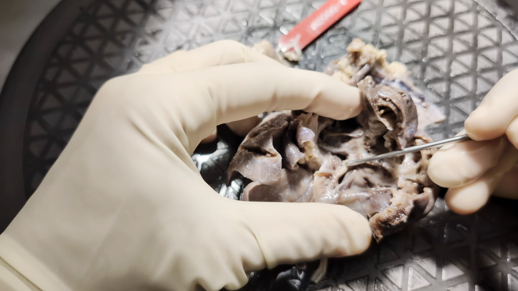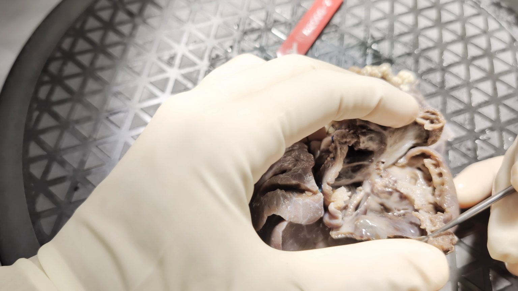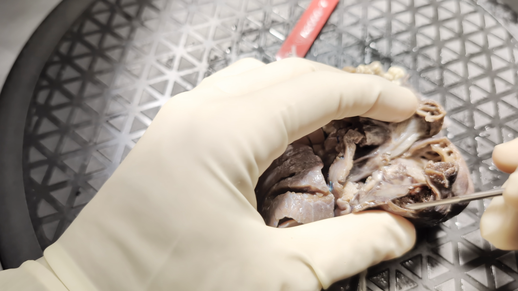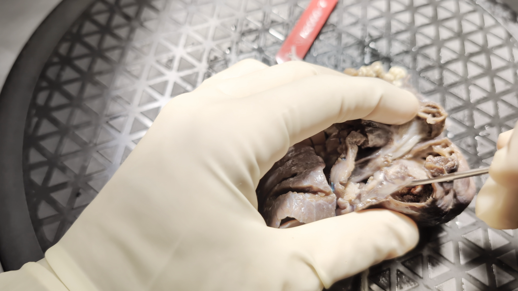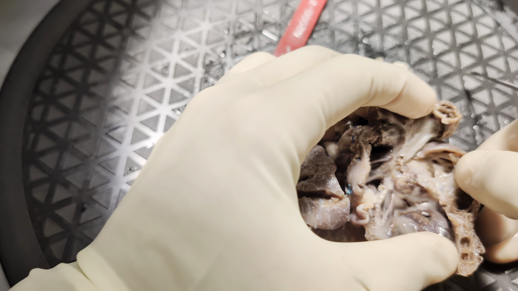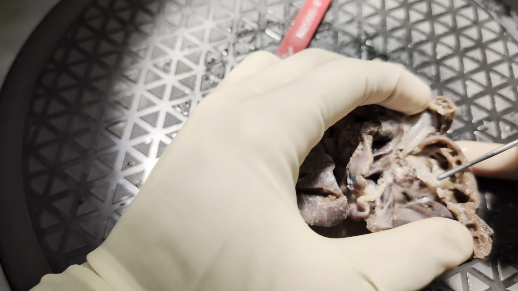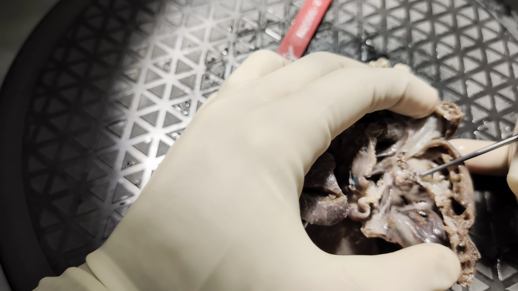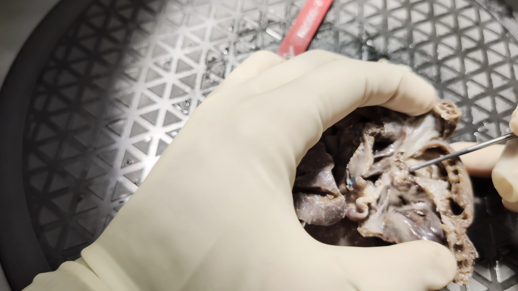And then when we look at the posterior leaflet here as well, same thing, a very thin leaflet, very large, that hasn't actually fully excavated itself from the underlying myocardium. And you can see that the valve leaflets, the terminal edge is right here. All right.